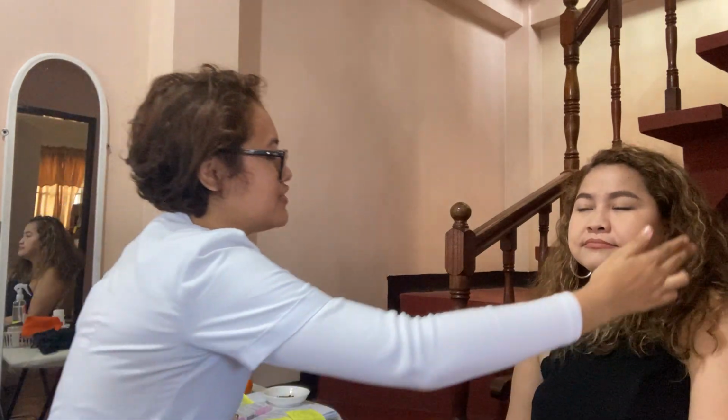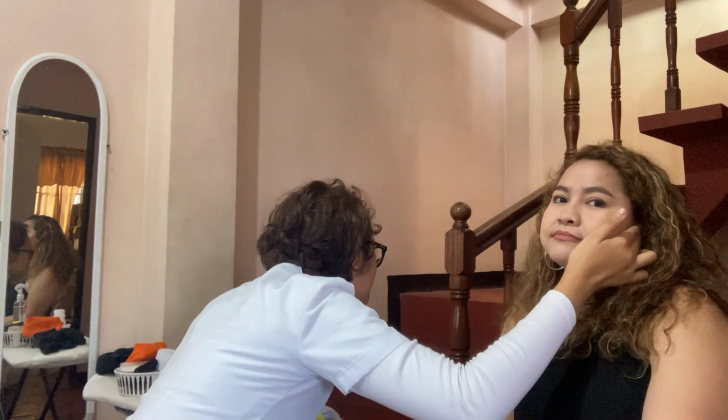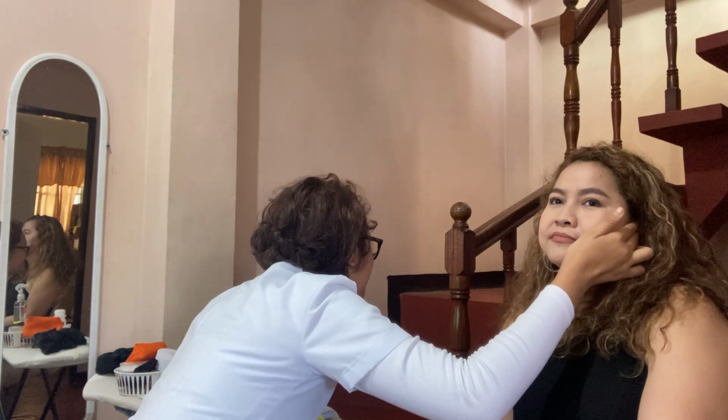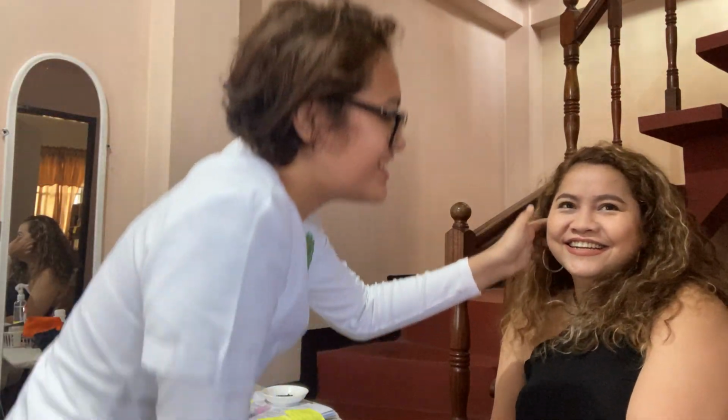Next, we're going to test your vestibulocochlear nerve. What I'm going to do is cover one of your ears and whisper into the other one. Can you repeat that word? I heard dog, cat. Okay, correct. Now we're going to do this on the other side.